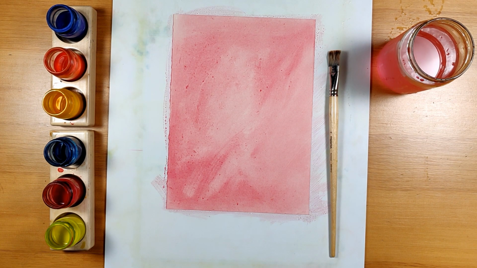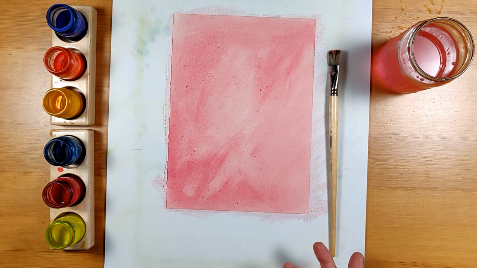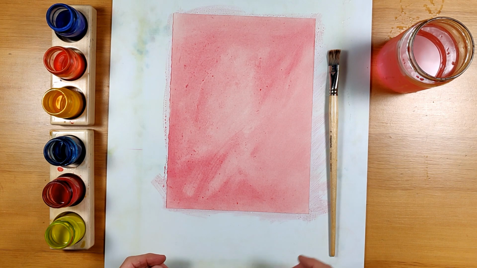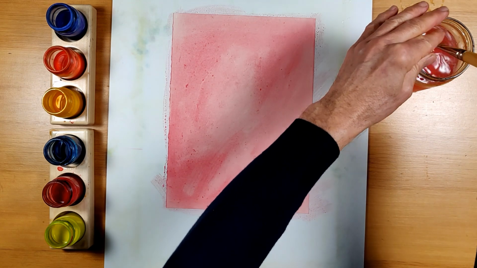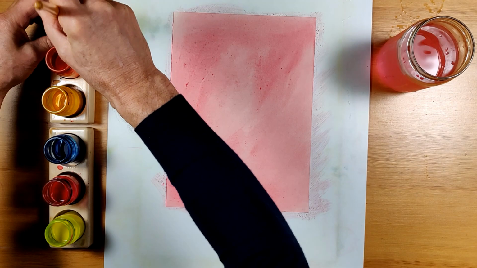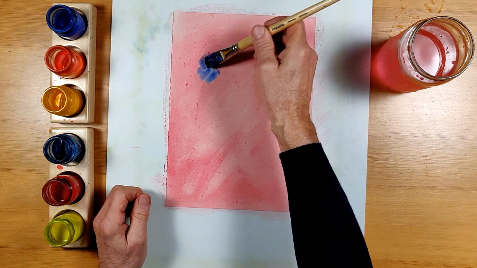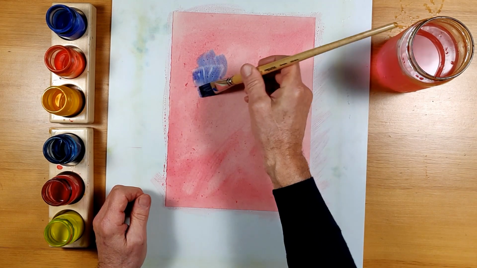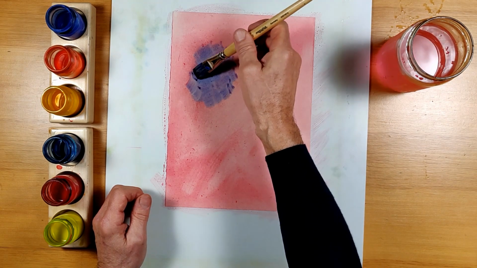We have already the red on the paper, the warmth, and I want now an interval of blue and green. So we will paint Scottish bluebells. I take a warmer blue, so I take ultramarine and just put it on some places. Not thinking yet. And the form.